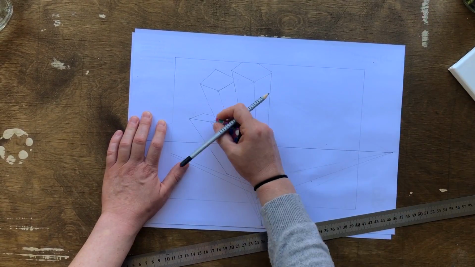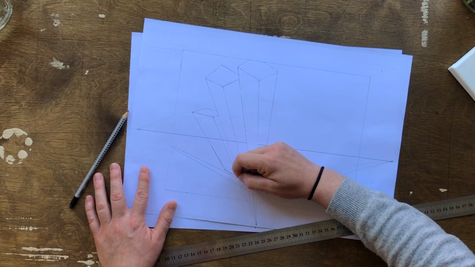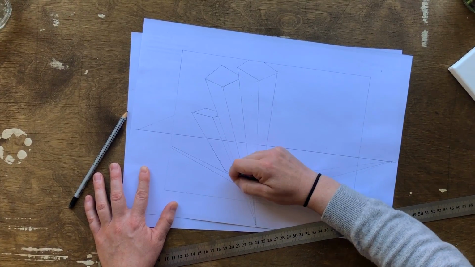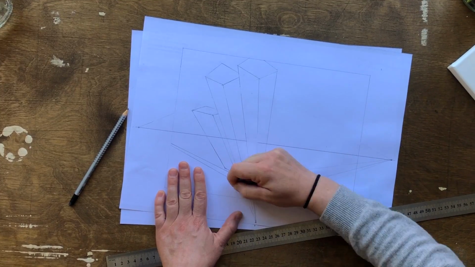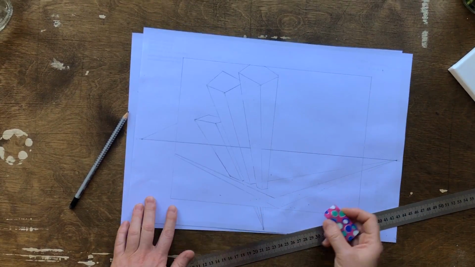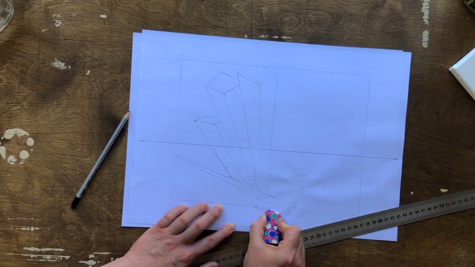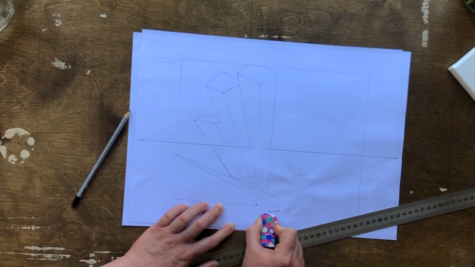You see your building starting to come together there. If it helps on your eyes, you can continually erase these leading lines so you don't have too many lines in your piece, or you can do it in the end. You can choose, okay? And do them very lightly so that you can erase them.